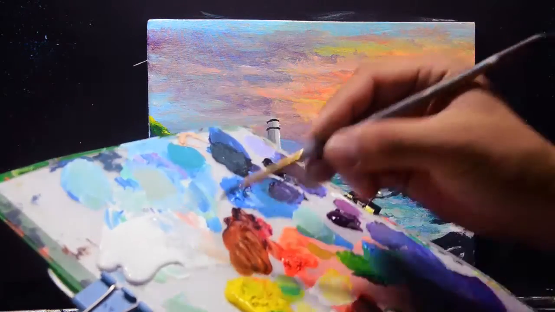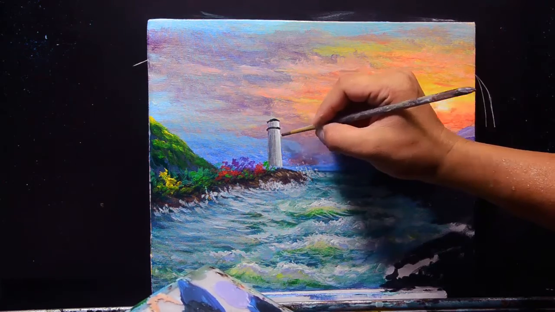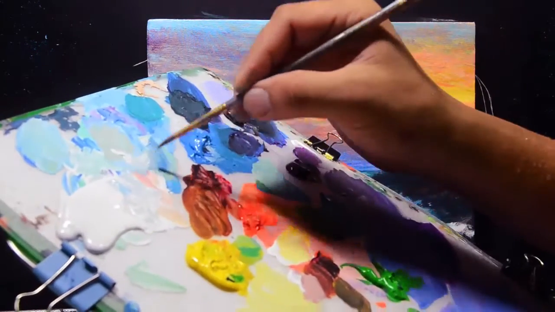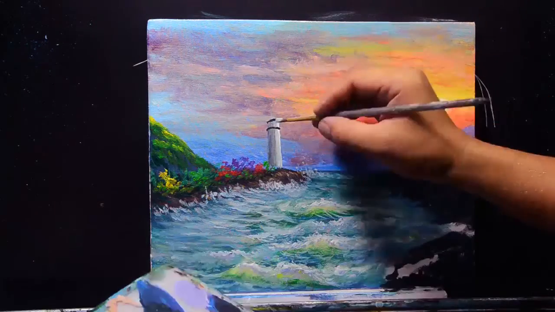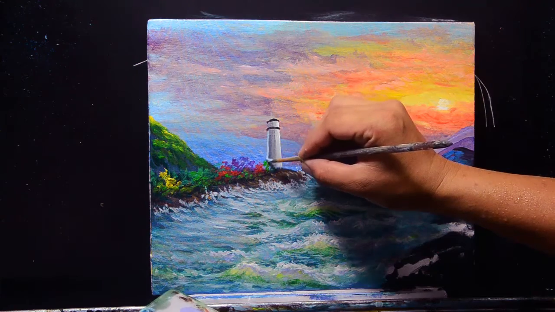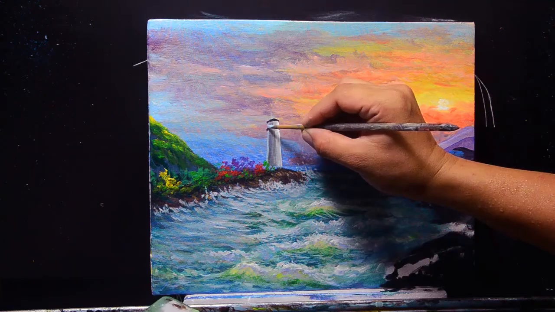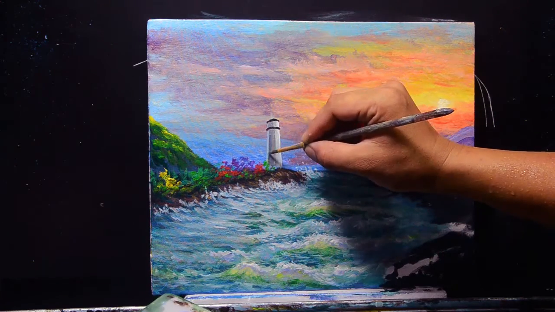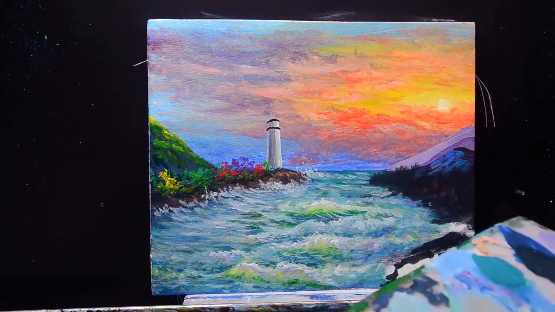Just continue adding with the titanium white. Then I'm going to mix the color of the titanium white and the cobalt blue. Just paint this at the back portion of this watchtower for the highlight also here. Just looking good to that area there.